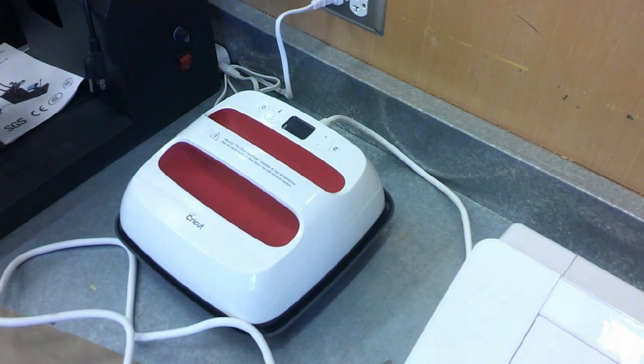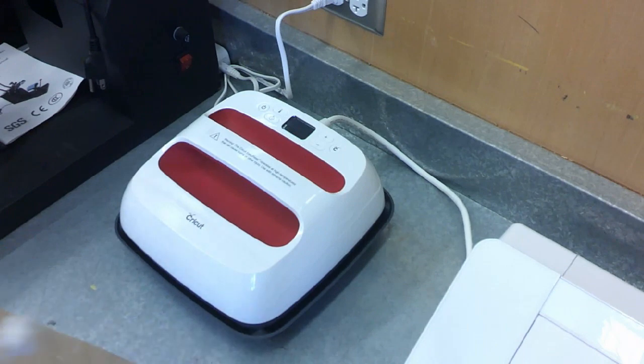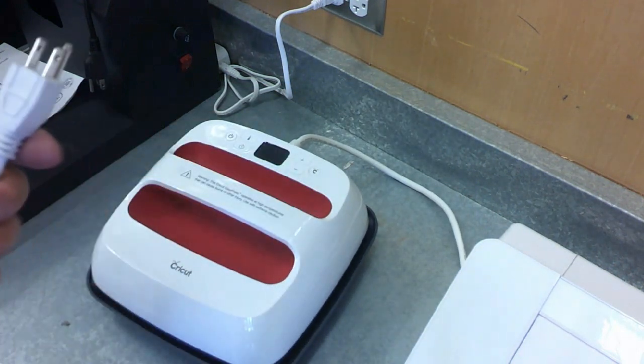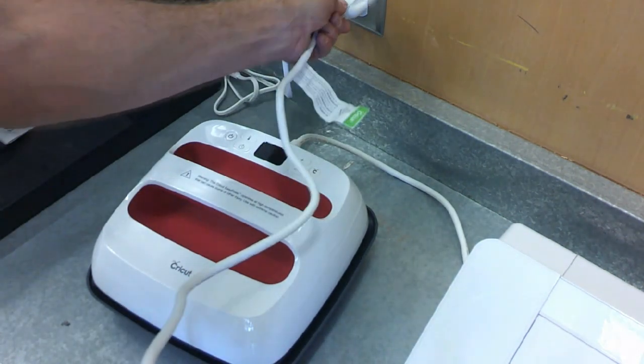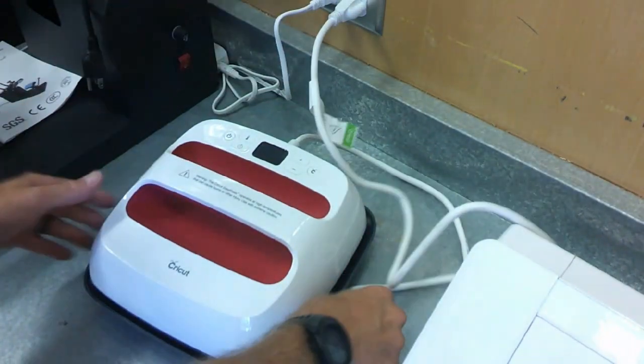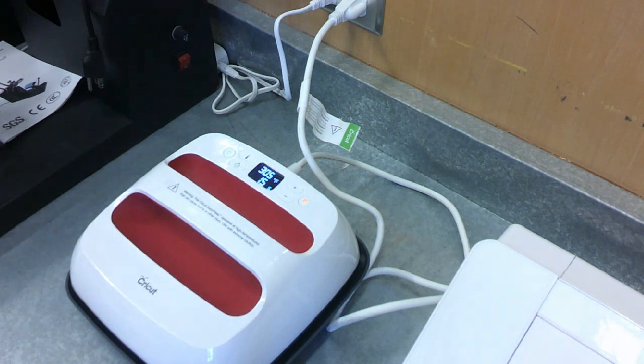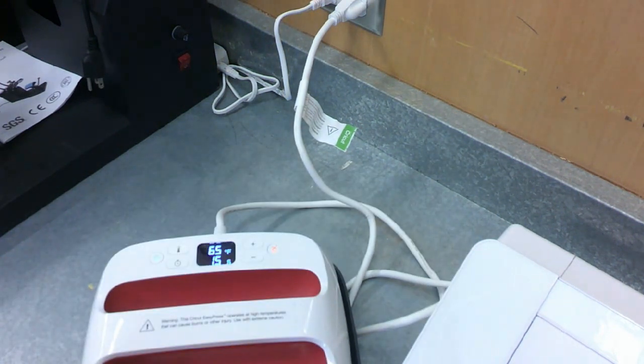Alright, so this is our heat press. This is a machine that's really simple to use. The key part to start with is it's going to be unplugged when you get it, and you need to unplug it when you're done. So you're going to plug it in, and there's a power button here right on the front. You're going to power it on, and you'll see some settings here that we need to adjust.